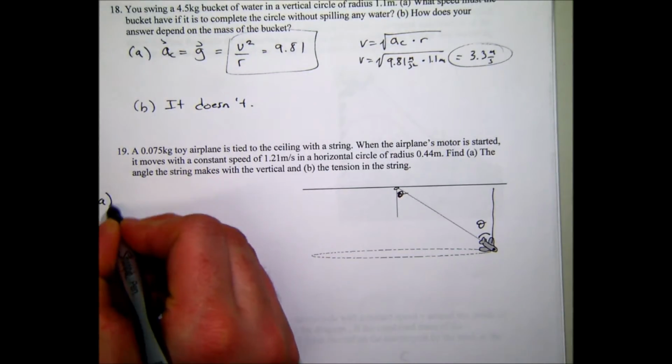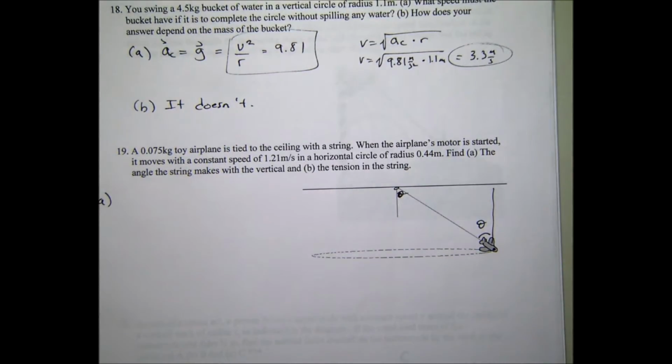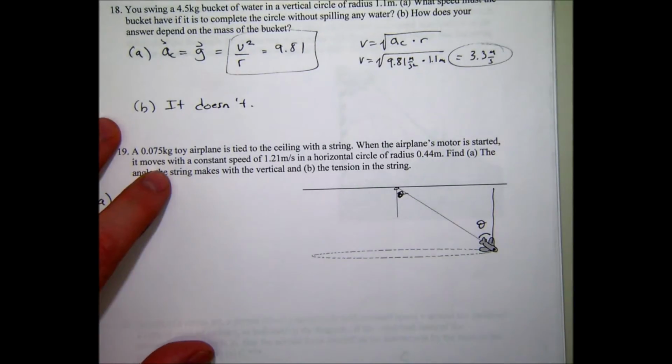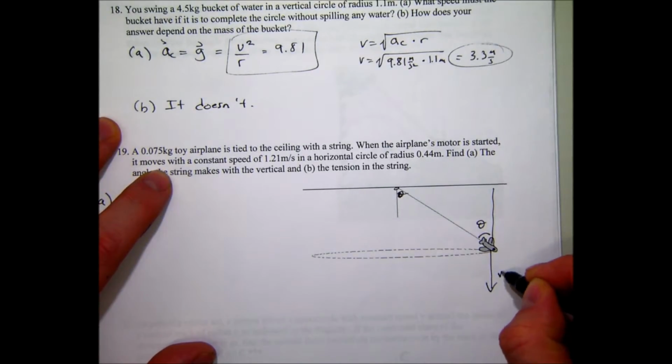So for part A, we know the plane is moving, so it's not exactly a statics problem. So first of all, we know that the plane has weight, and that's equal to mg.